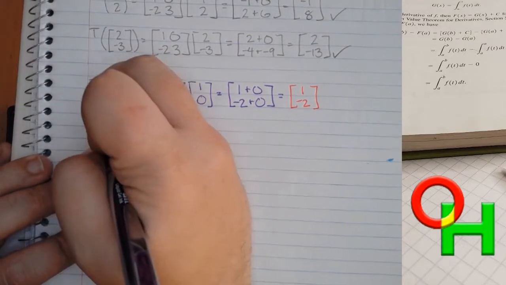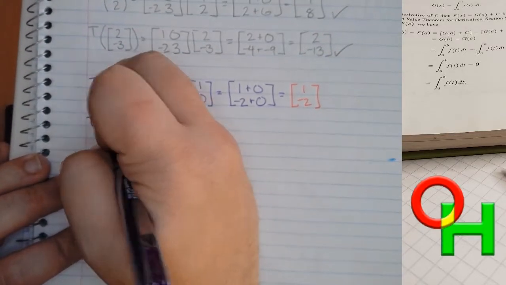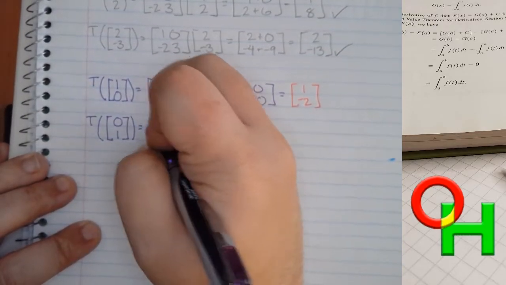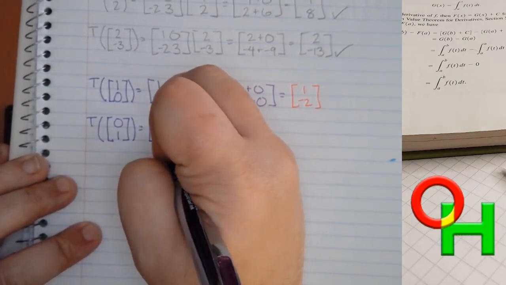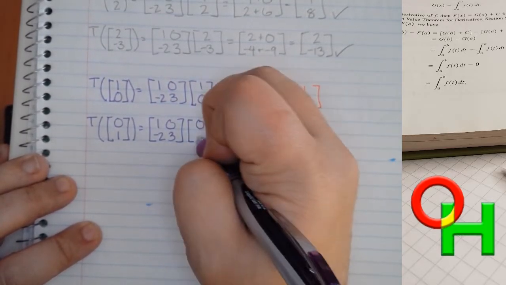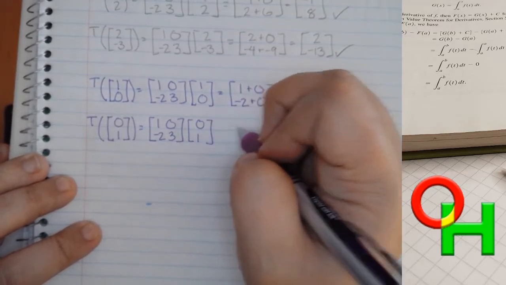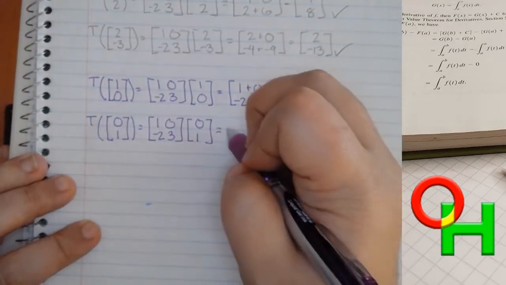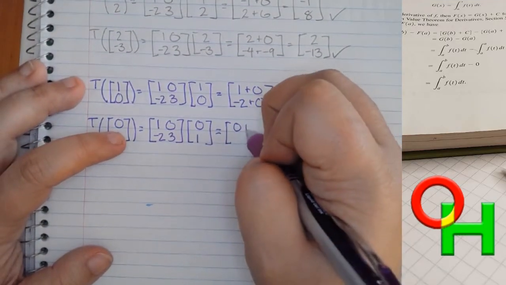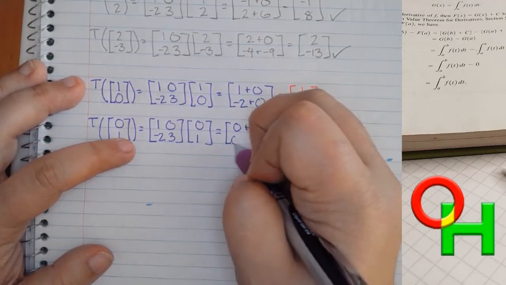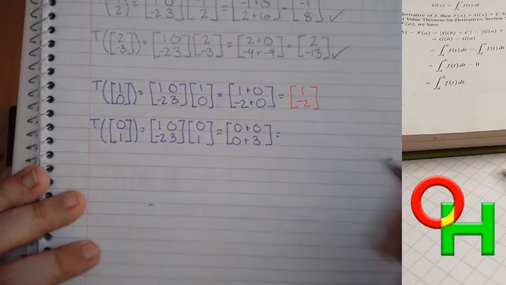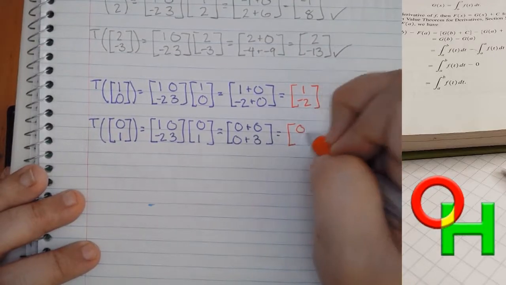Then if I do the transformation of (0, 1), I take the same matrix A, because that's the whole point of a transformation. You're applying the same matrix to any vector in the proper vector space. So that's going to be 0 plus 0 times 0 plus 3, and that's going to give me (0, 3).